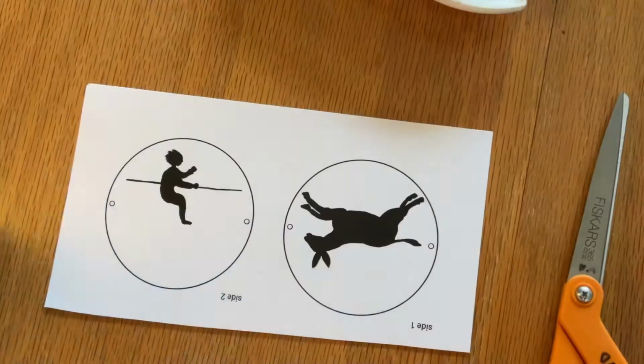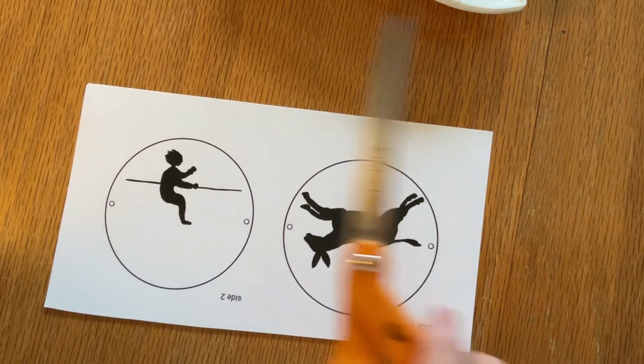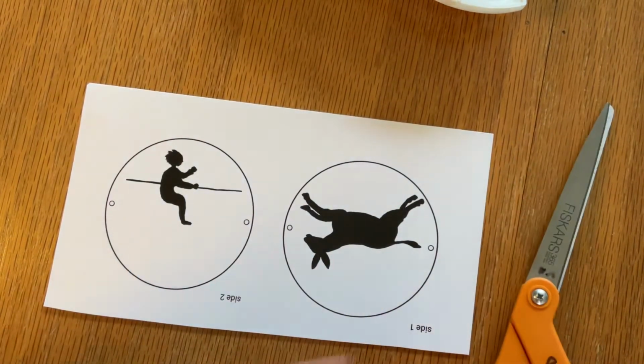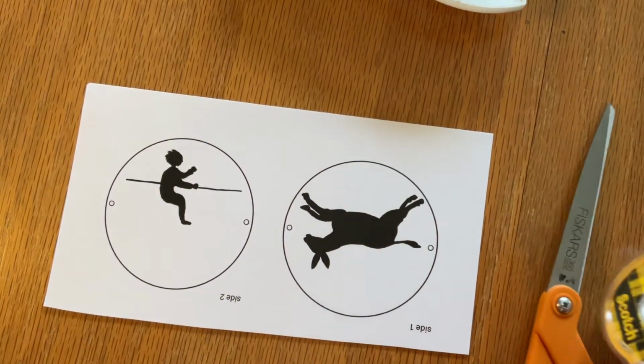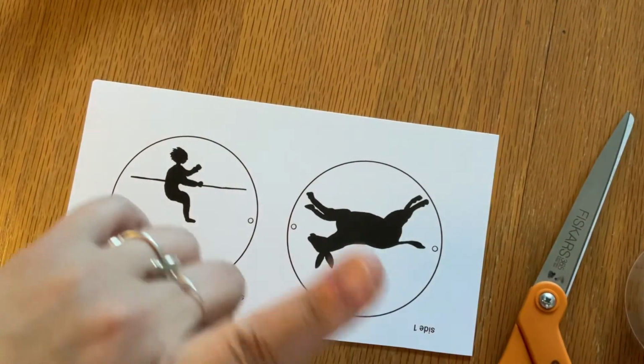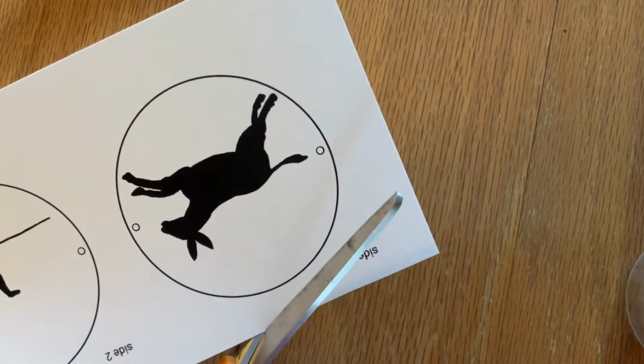Now, we are going to make our thaumatrope in two ways. We're going to do it in the classic way with string, but we're also going to do it using a straw. And we'll also show you how you can create and design your own thaumatropes. Now, to make our thaumatrope, you'll just need a few simple things from home. You'll need some scissors to cut these out. You'll need some tape or glue, whichever you prefer using, and some string. So the first step is to cut out these circles, and you want to be as tidy as possible.